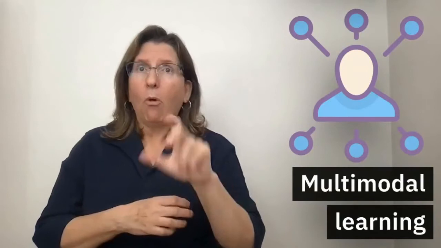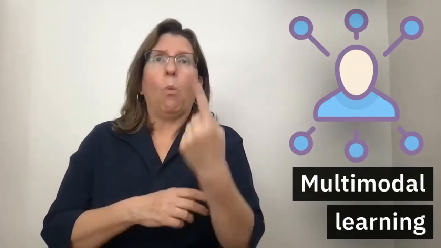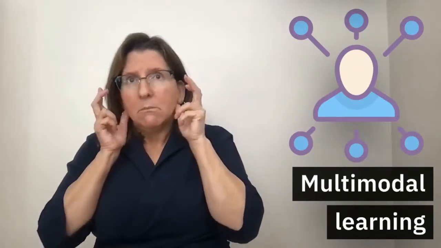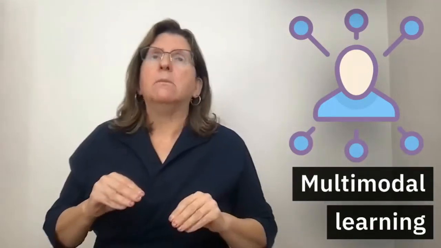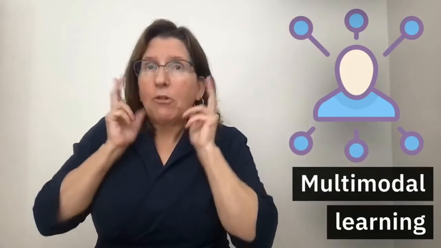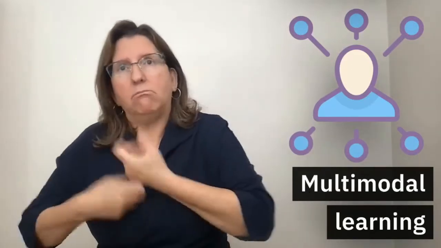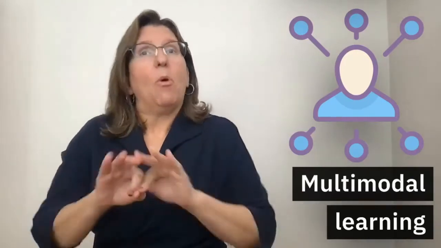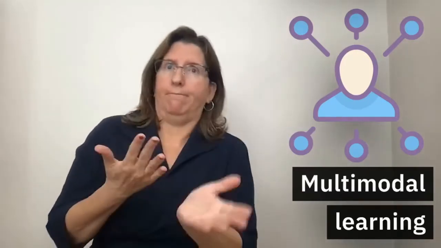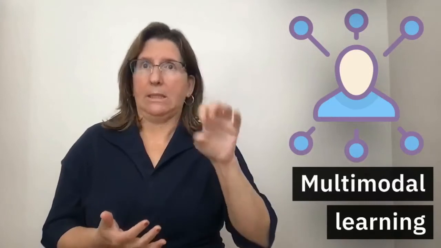Multimodal learning is key to the framework, not just engaging vision. We want to incorporate multiple modalities: touch, movement, hearing, speaking, writing. We want our lessons to engage multiple modalities.